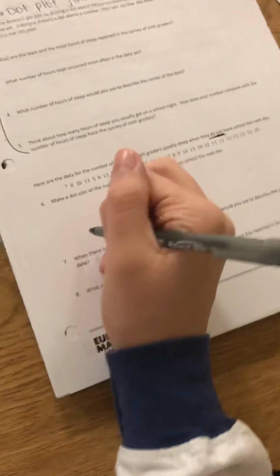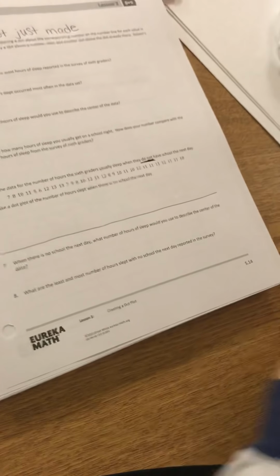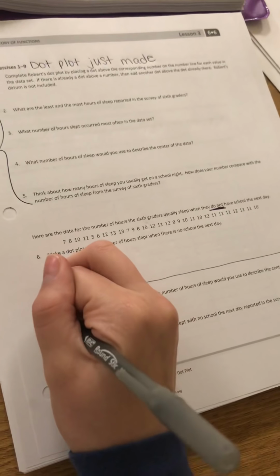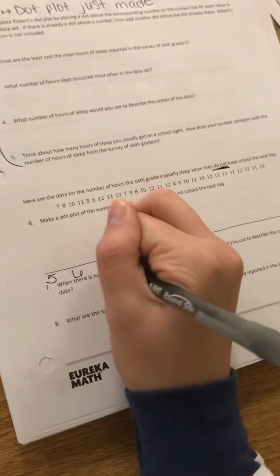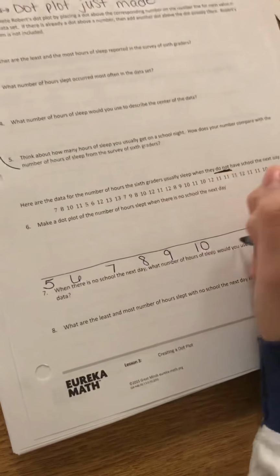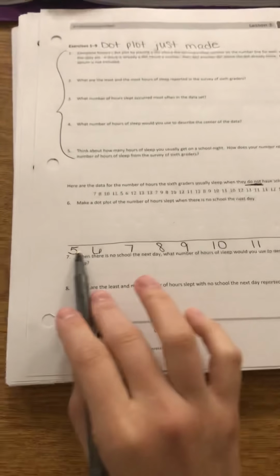So I'm gonna start. This is actually really challenging, to hold this and know that I'm pointing at it. Okay, making my line. It still starts at 5. I don't see anything less than 5. 5, 6, 7, 8, 9, 10, 11, 12. And then I look in here and I also have a 13. All right, I started you off. Go ahead and plot your points.